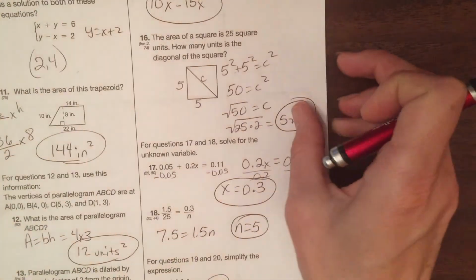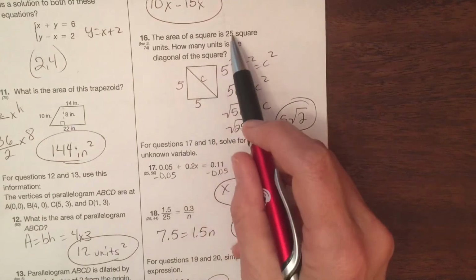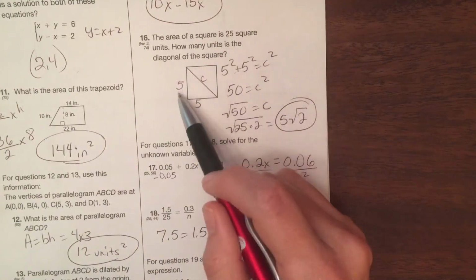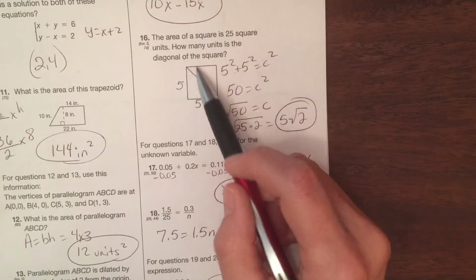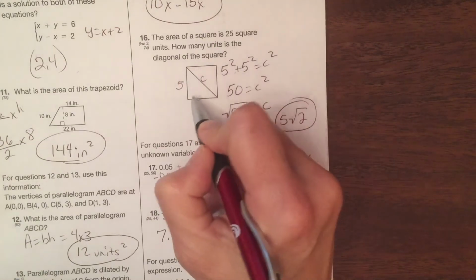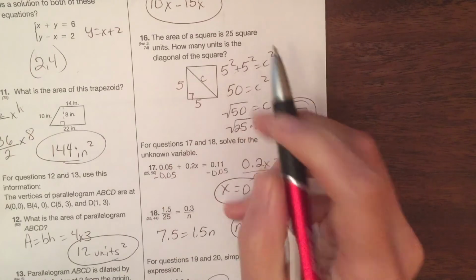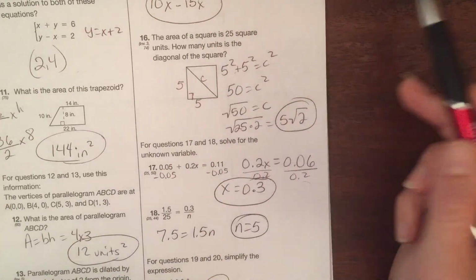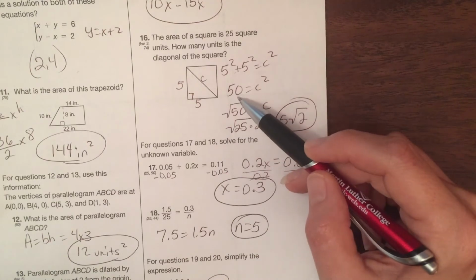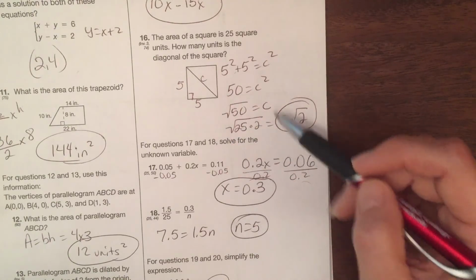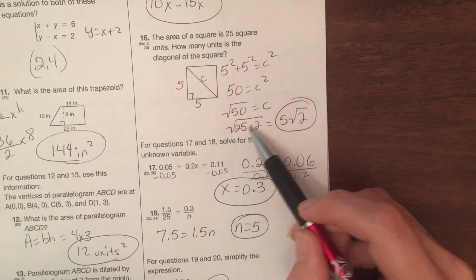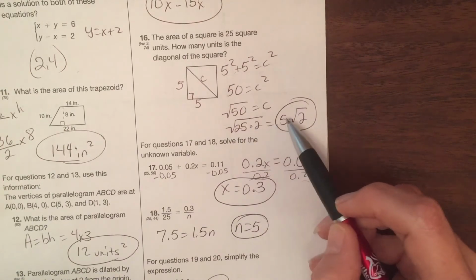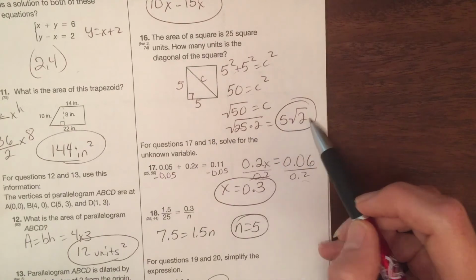The area of this square is 25 square units. Well, it's a square, so I know that I have to find the root of this to get the length of each side, so that meant each side was 5. They want us to find the diagonal. So now, I have to use my Pythagorean theorem. 5 squared plus 5 squared will give me c squared. 25 and 25 is 50. Square root of 50 will give me c. 50 is 25 times 2. 25 is a perfect square, so the root can come out. The final answer, 5 radical 2.